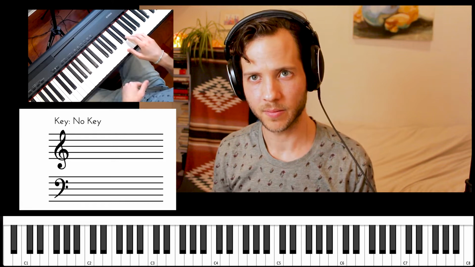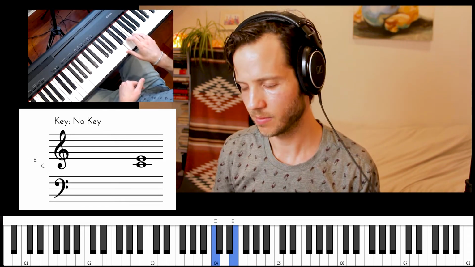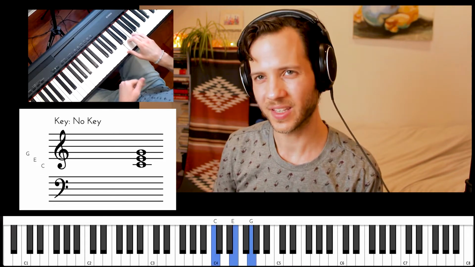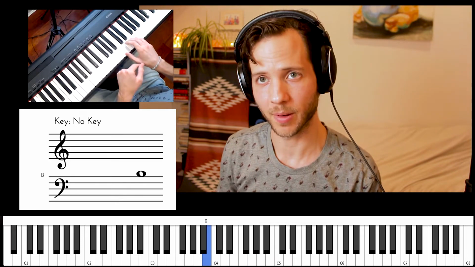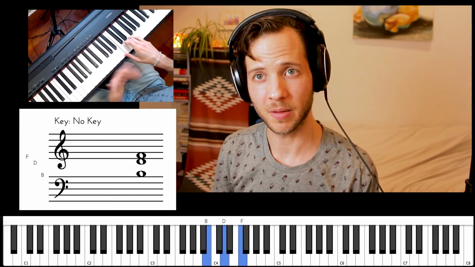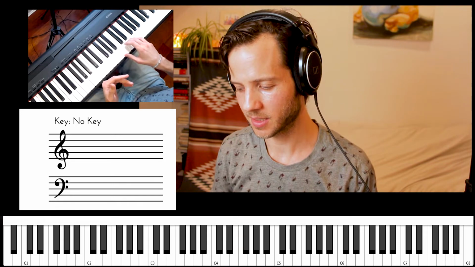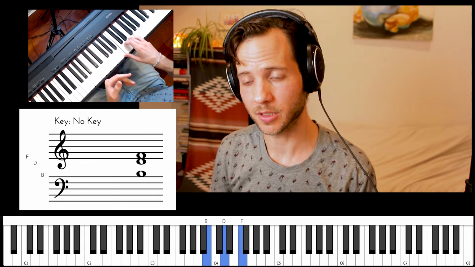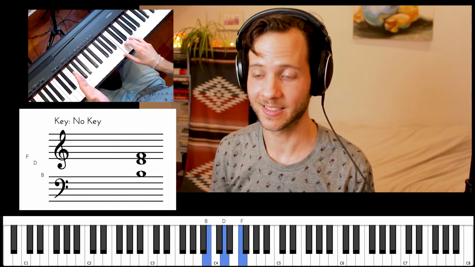Hey, you know this chord, right? C major? These three notes? If this is C major, then this right here, starting from B, would be B major, right? Except it doesn't sound very major. And it's not. But why not?